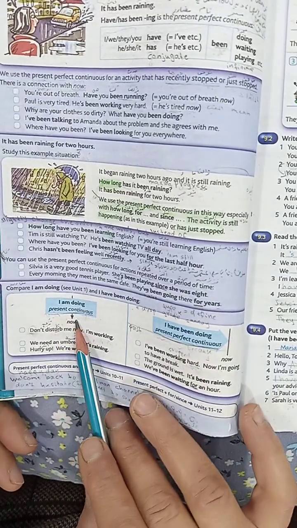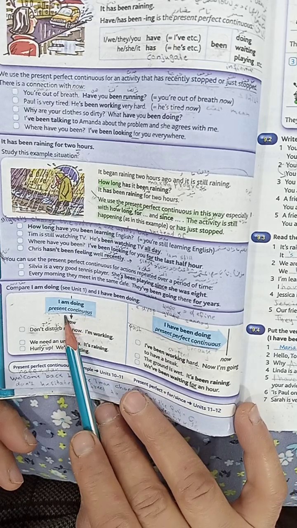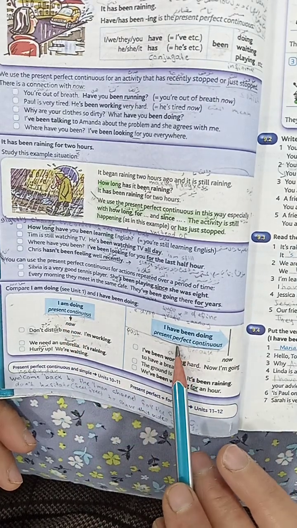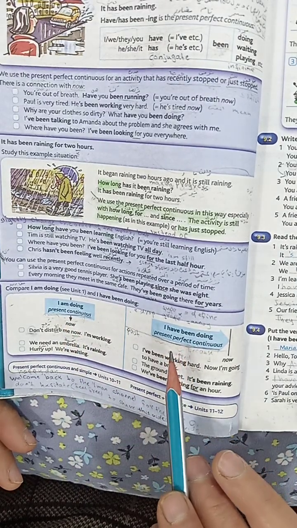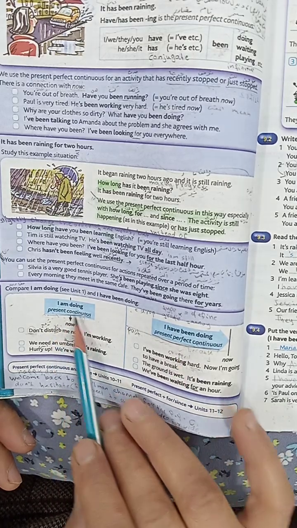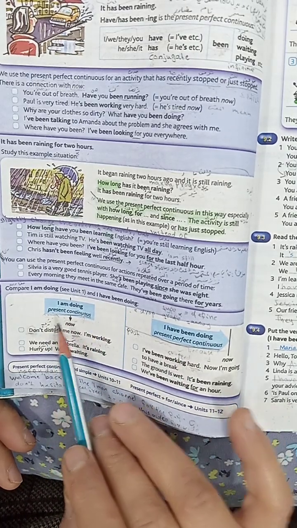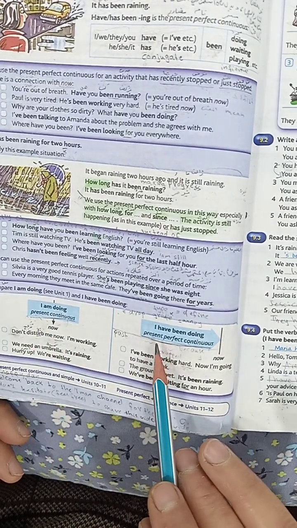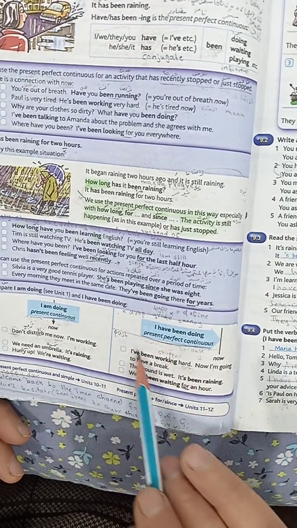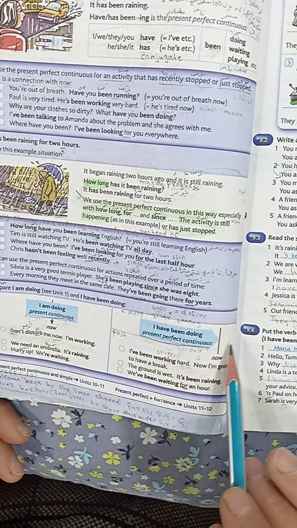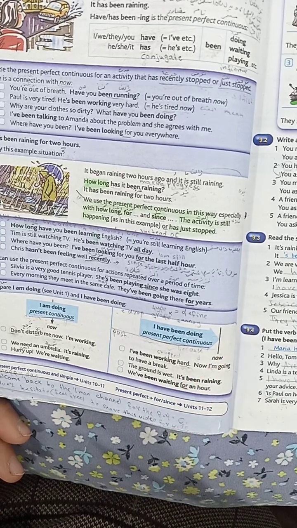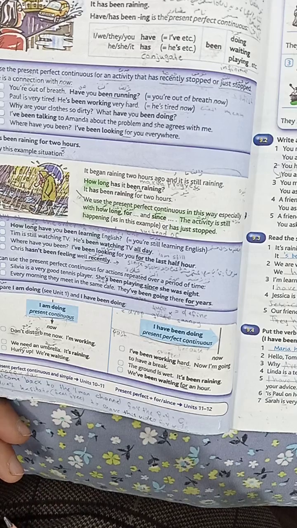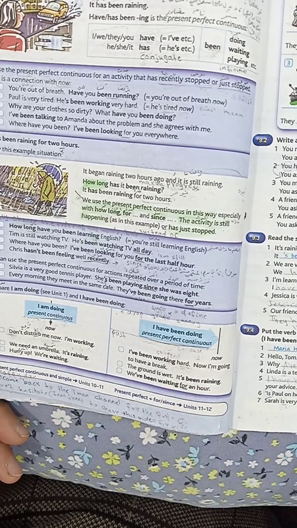This tense, present continuous, begins in the present. This tense, present perfect, starts in the past. Present continuous: this action continues in the present. Present perfect continuous: continues in the present, or maybe the action is still not finished, still continues.